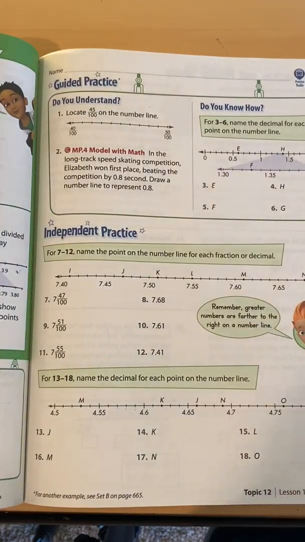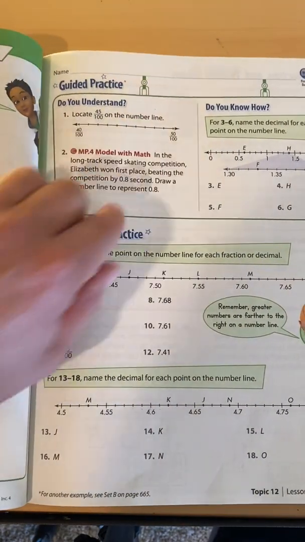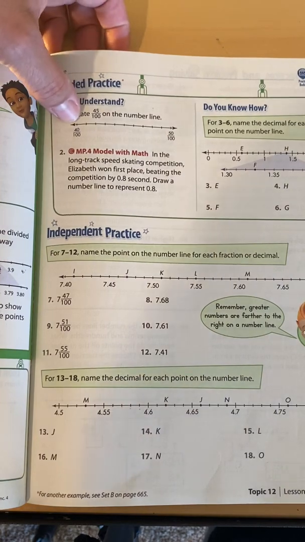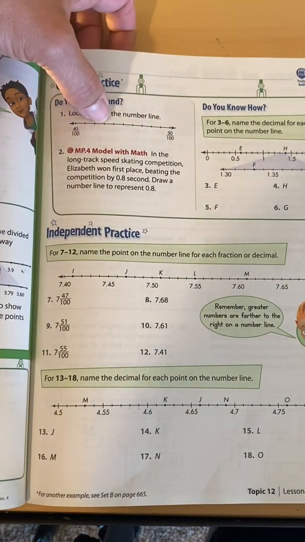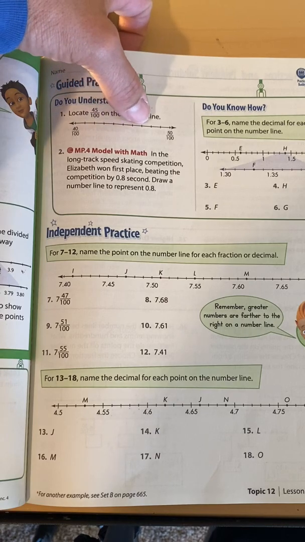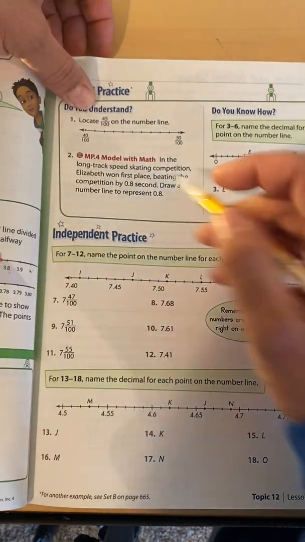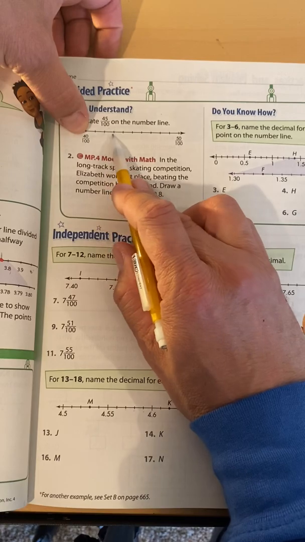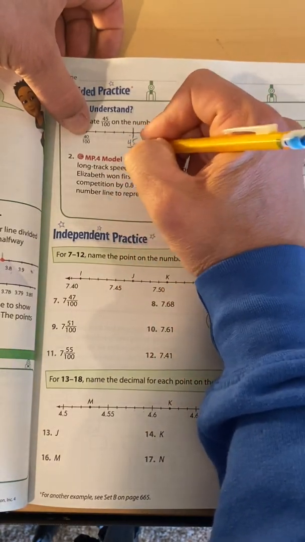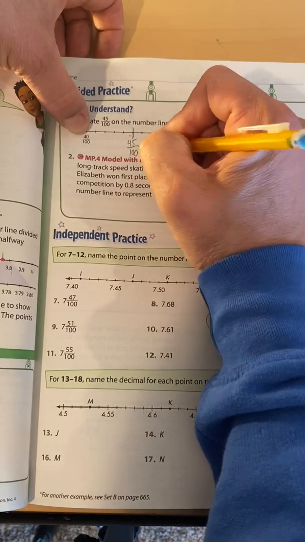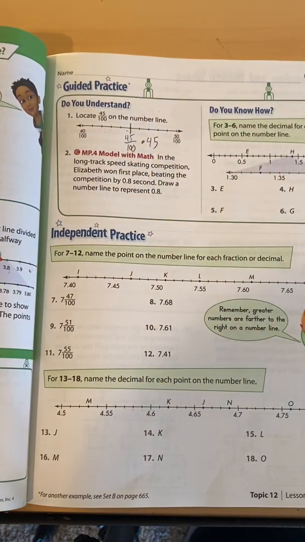Let's do a few of these. Locate 45/100 on the number line. Well, if this is 40, I'm guessing these are counted by ones. 41, 42, 43, 44, 45, 46, 47, 48, 49, 50. Here it is, 45/100, and you would write that as 0.45. Okay.